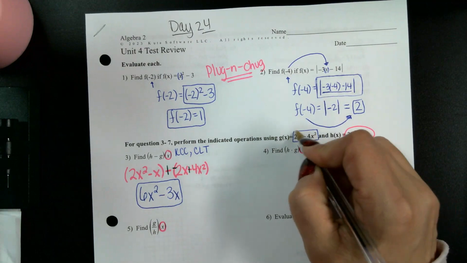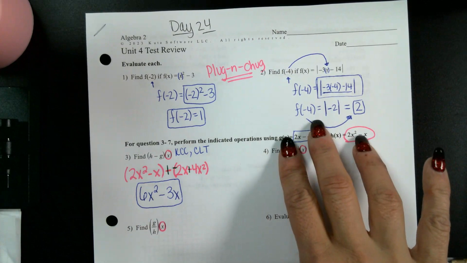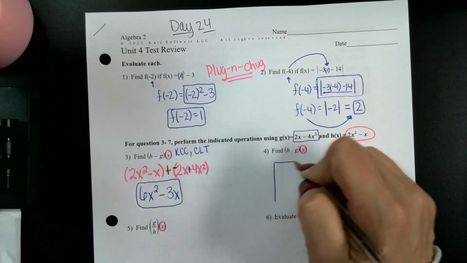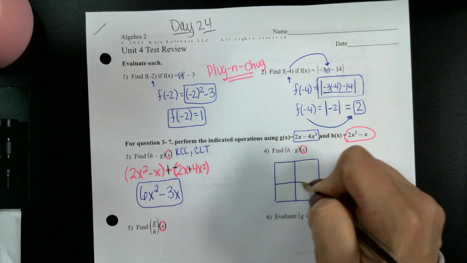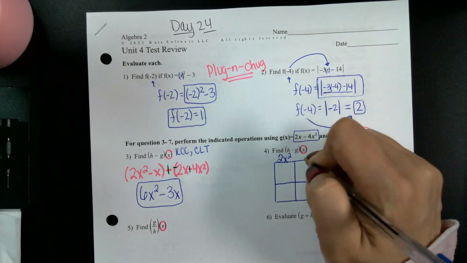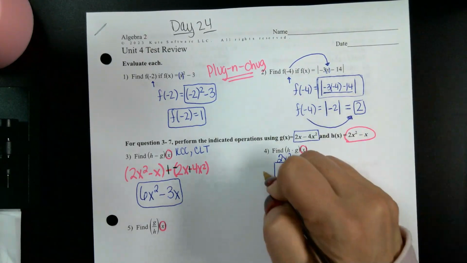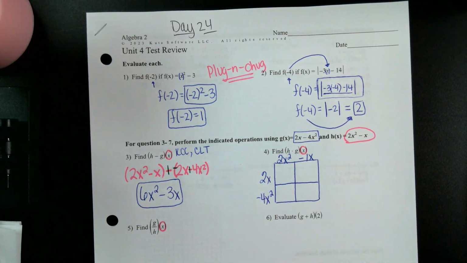Now number 4 says to multiply them. Well, if you look at your two expressions, they both have two terms, correct? So we're making a 2 by 2 box. And multiplication order does not matter, so I'm going to do the 2x squared minus 1x up top, and then the 2x minus 4x squared on the bottom, or on the side. It doesn't matter, it's multiplication, so you're going to end up multiplying all the same stuff. Just set it up however you want.